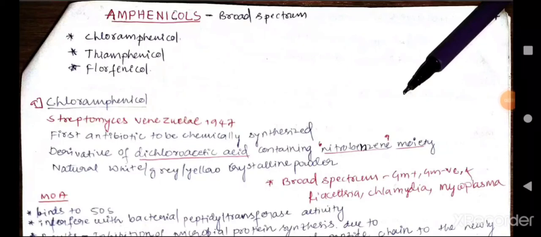In the last video, we completed tetracyclines. They are broad-spectrum antibiotics, classified as short-acting, intermediate-acting, and long-acting. Their mechanism of action involves binding to the 30S ribosomal subunit, thereby preventing protein synthesis.